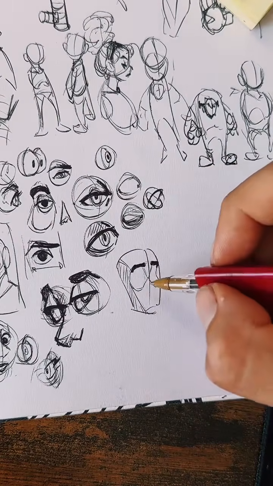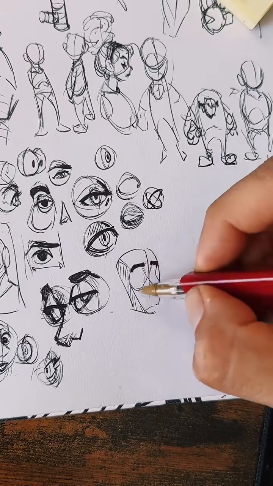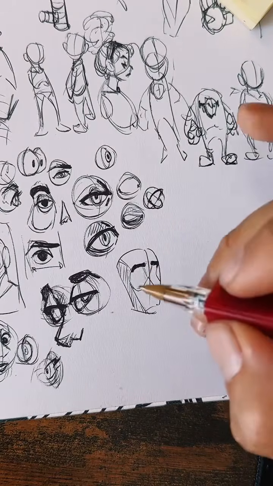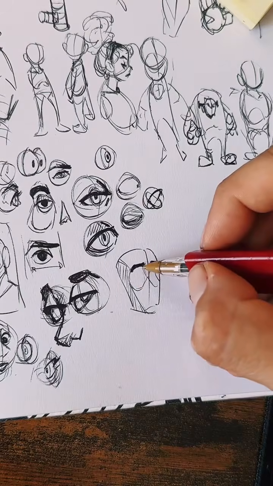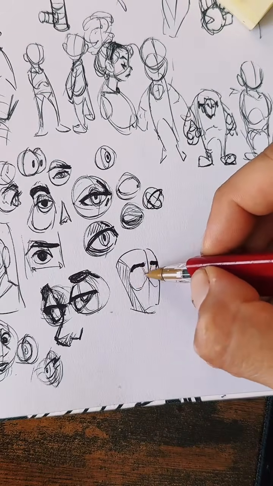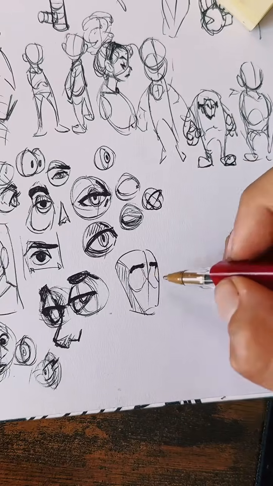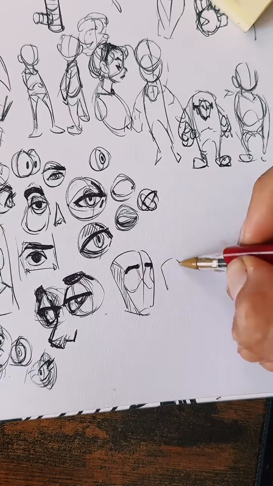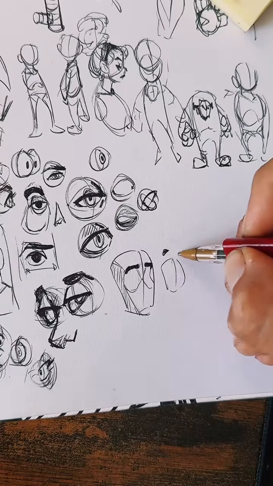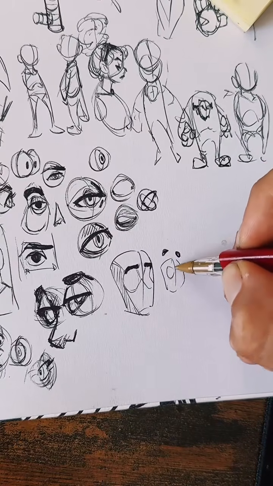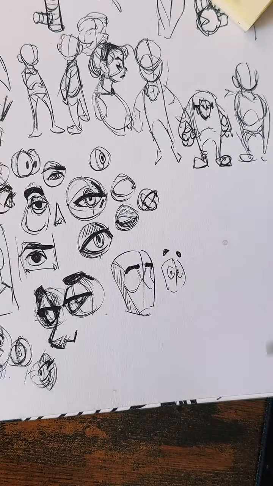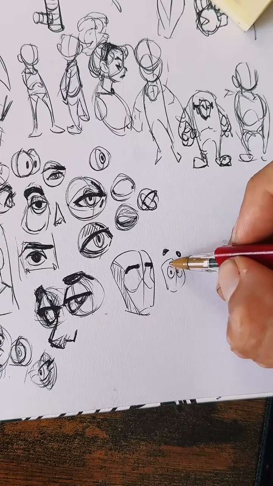Cool. We're almost at the eyes, guys. From here, understanding where my eyes go is very important. I need to know that my eyeball is going to be really close to my eyebrows, unless I decide not to. I can draw cartoons where my eyebrows are floating, right? And that should not affect where my eyebrows are supposed to go.